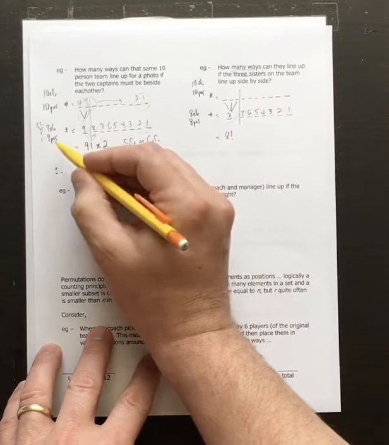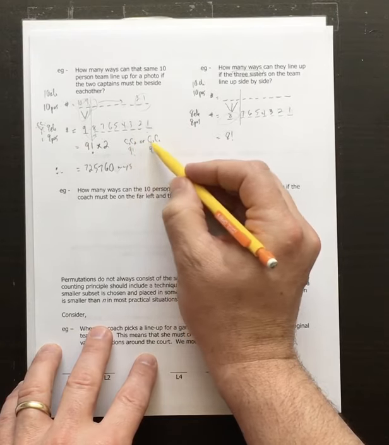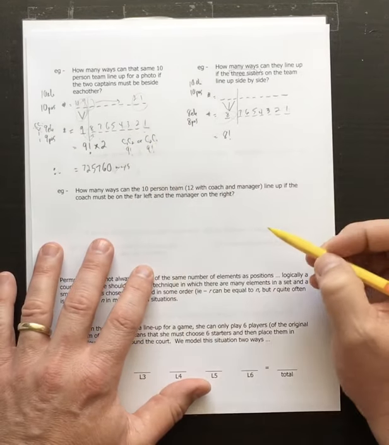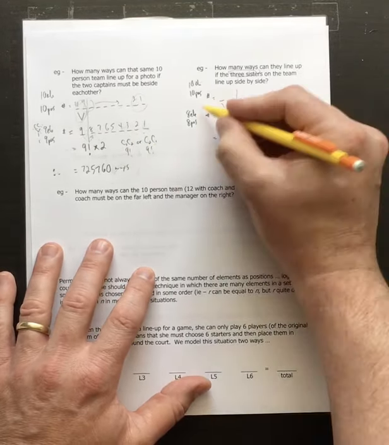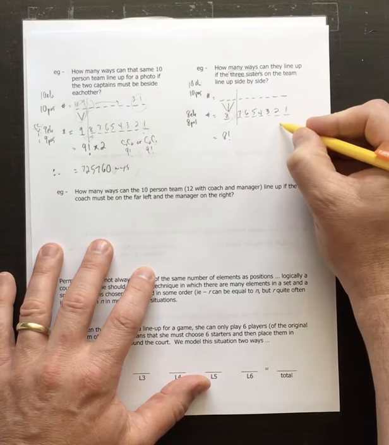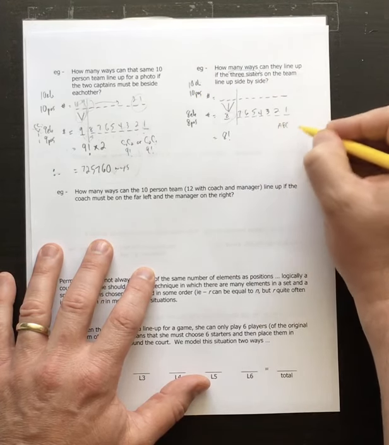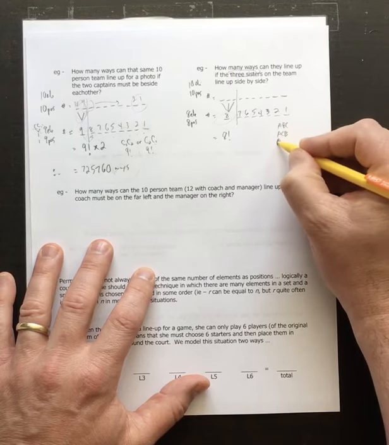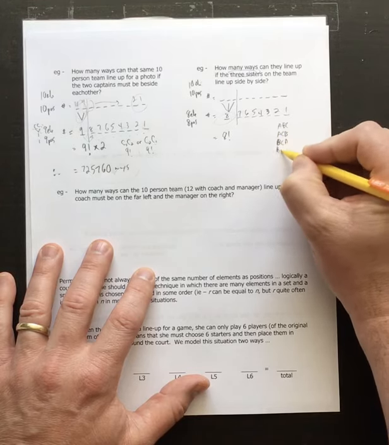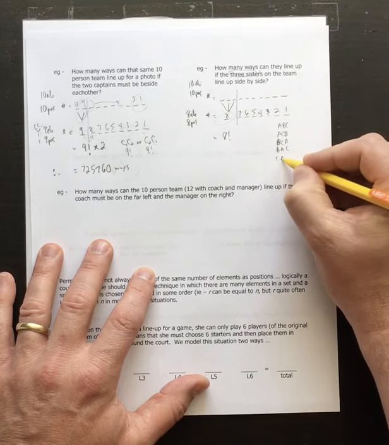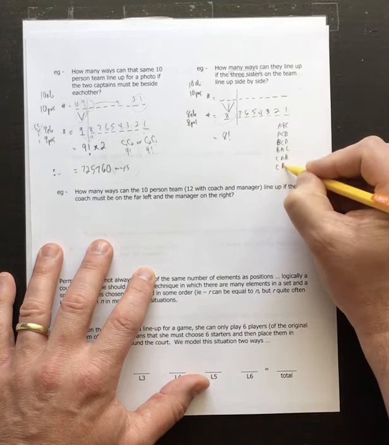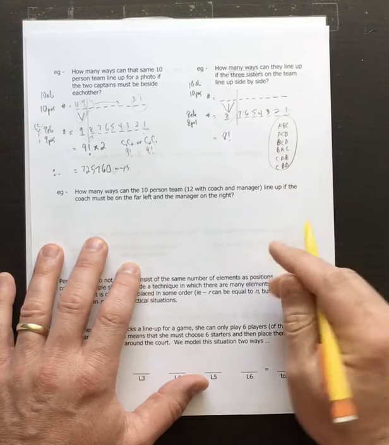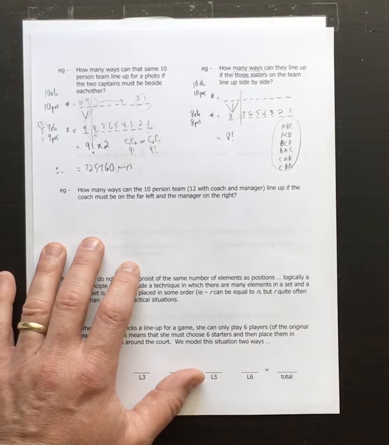But again, with the captains, remember we had captain 1 and captain 2, or captain 2 and captain 1. That's 2 arrangements. In this one, let's say the 3 sisters are A, B, C. We could have A, B, C. We could have A, C, B. We could have B, C, A, B, A, C, or C, A, B, C, B, A. That ends up being 6 different possibilities. And I don't want you to have to list these, because if we had 4 people together, there'd be a lot of things to list.